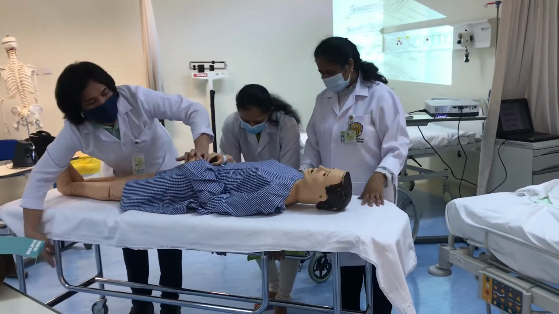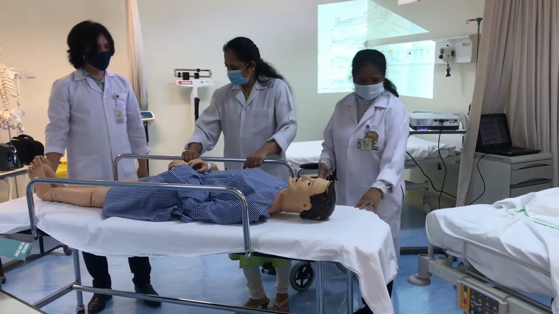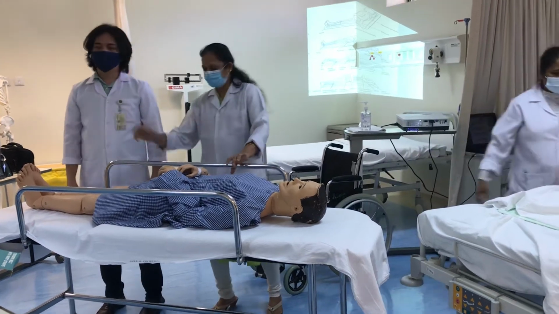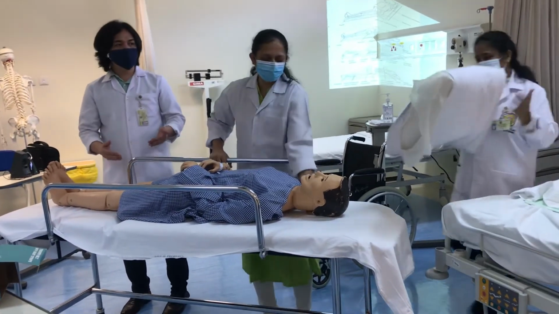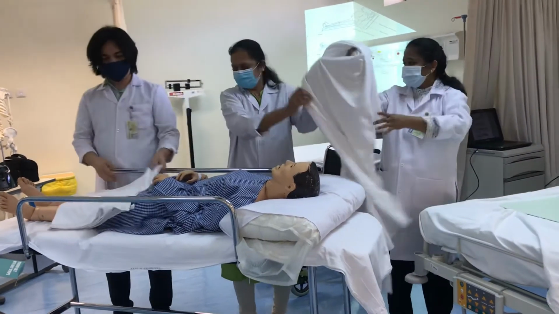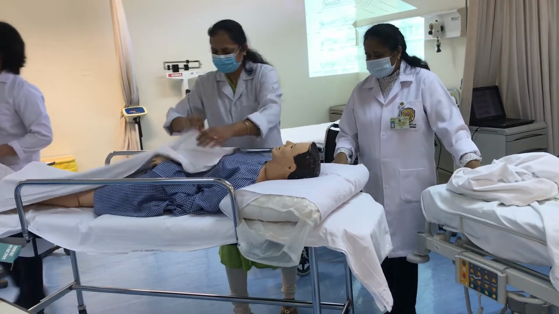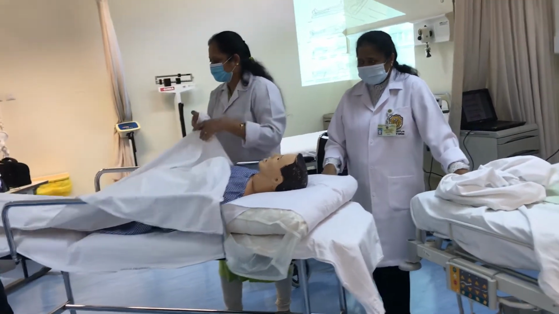And then make sure to put the side rails up. Actually, the head first. Okay? And then you cover your patient. And that ends the procedure.